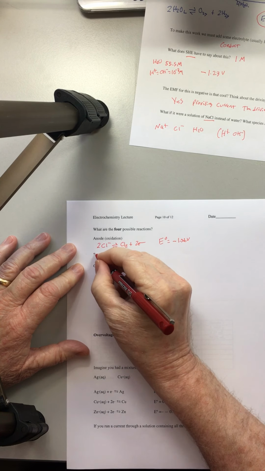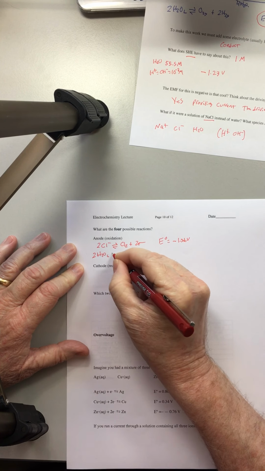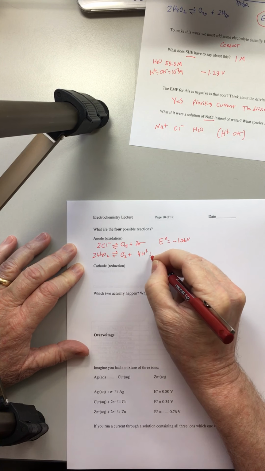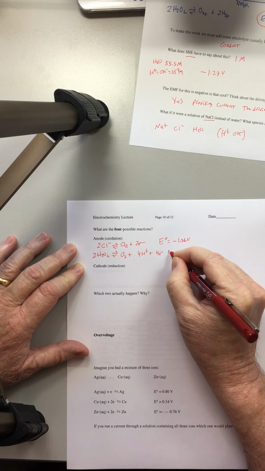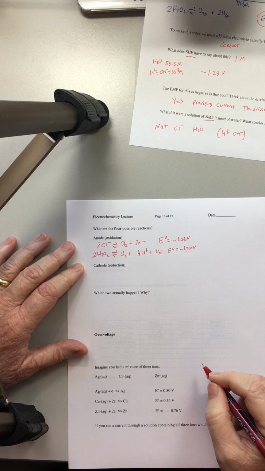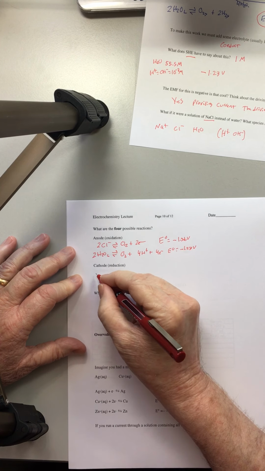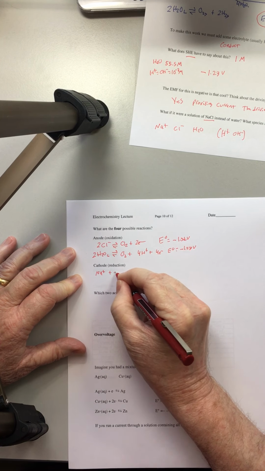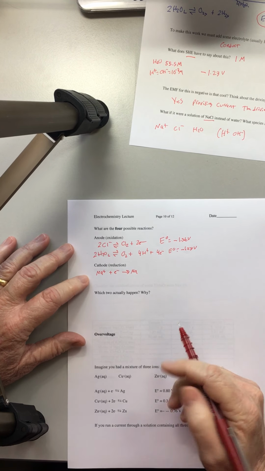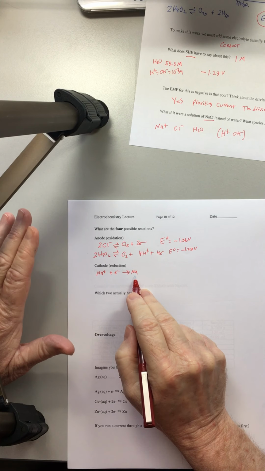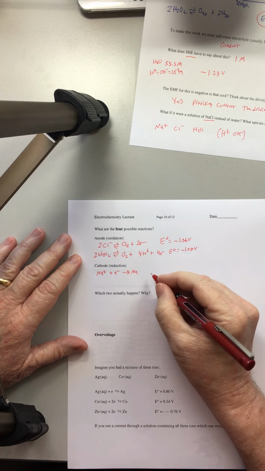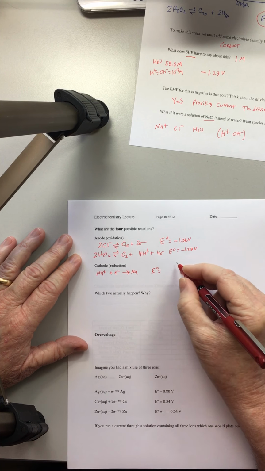And of course the water reaction, 2H2O liquid to give us O2 plus 4H plus plus 4 electrons, and an E naught that equals negative 1.23 volts. Okay? Now, at the cathode, I could have the Na plus plus an electron to give me Na. And in fact, this is the way we make sodium. You're not going to find sodium metal in nature. It doesn't exist that way. Okay? Find plenty of sodium ions. We run electric current through it and turn it into that.